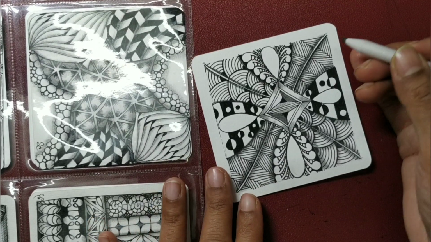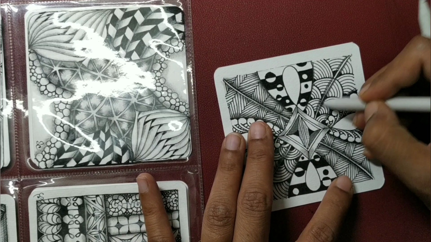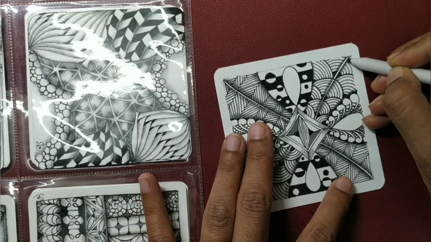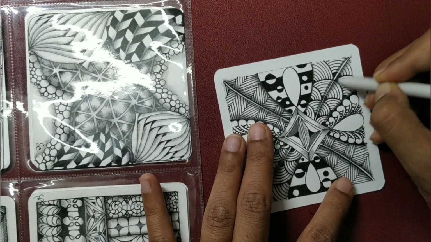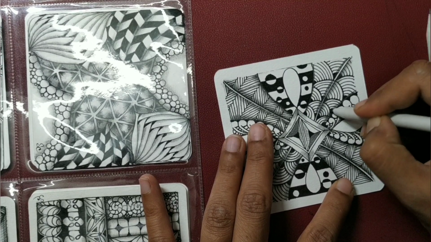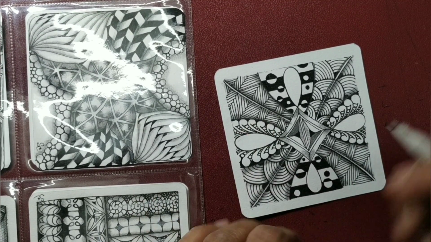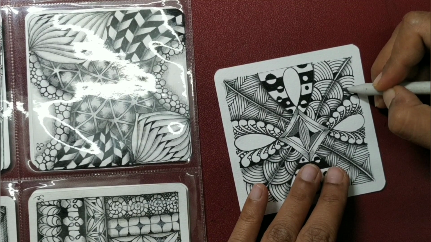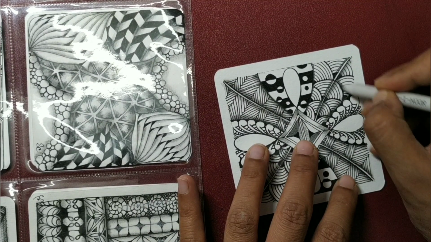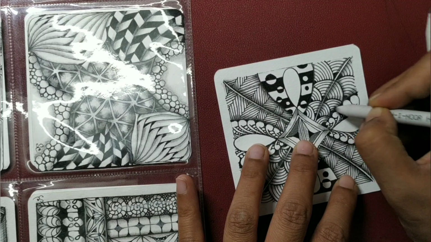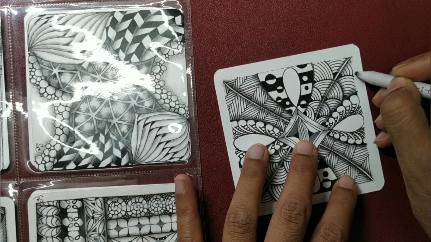Then moving on to this Shattuck again. The edges, a little on the intersections, not much.